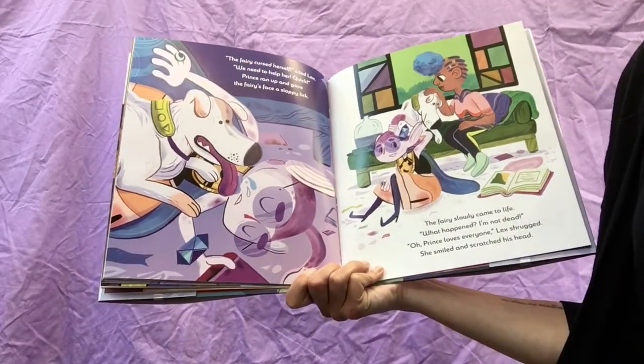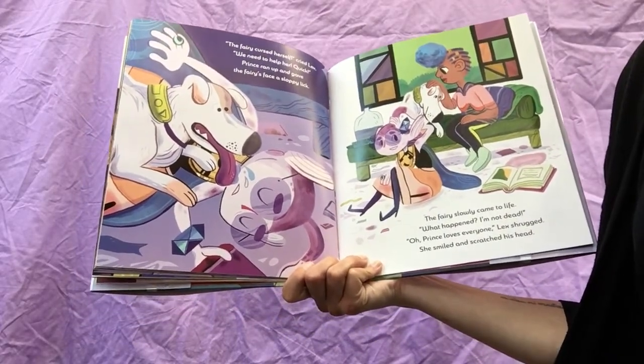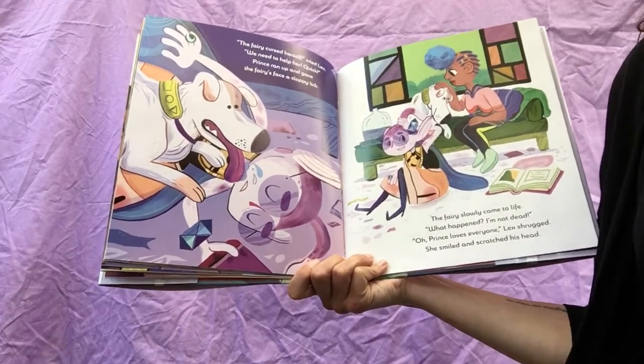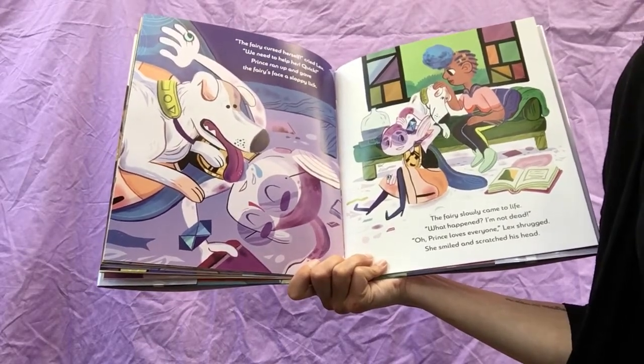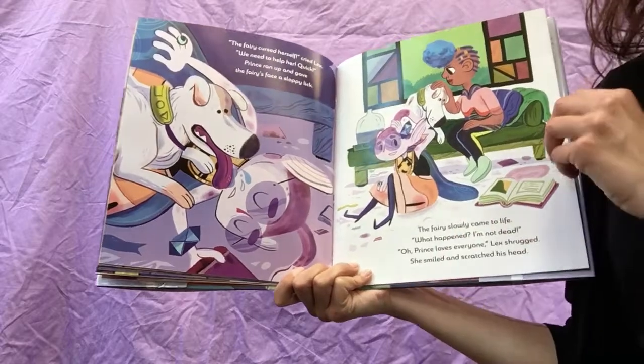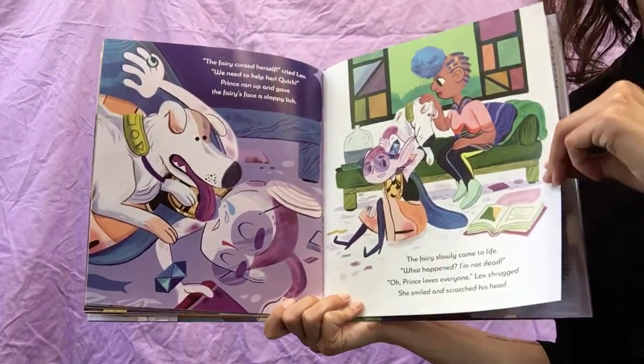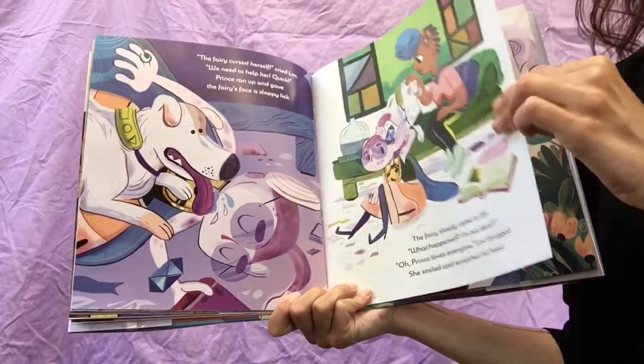The fairy slowly came to life. "What happened? I'm not dead?" "Oh, Prince loves everyone," Lex shrugged. She smiled and scratched his head. It's always true love's kiss when it's a dog.